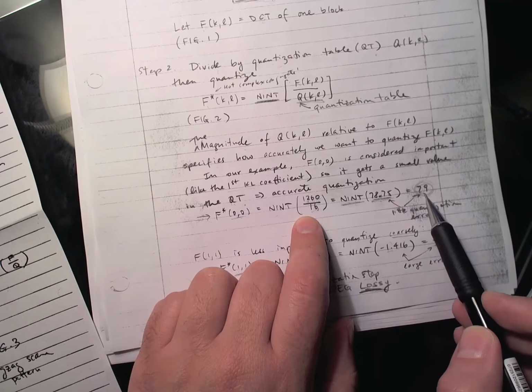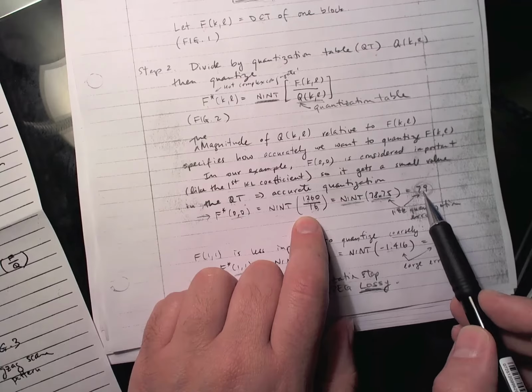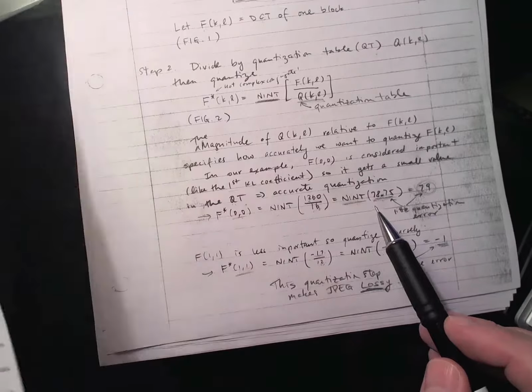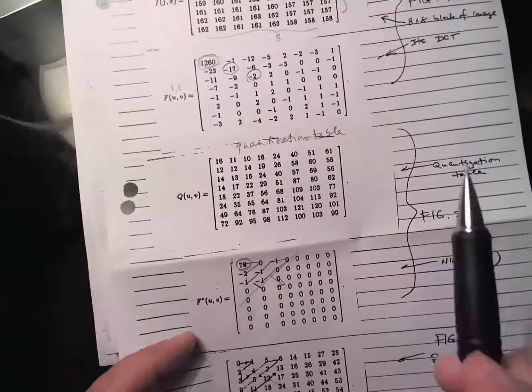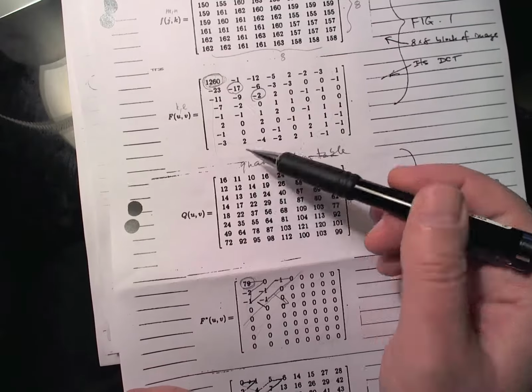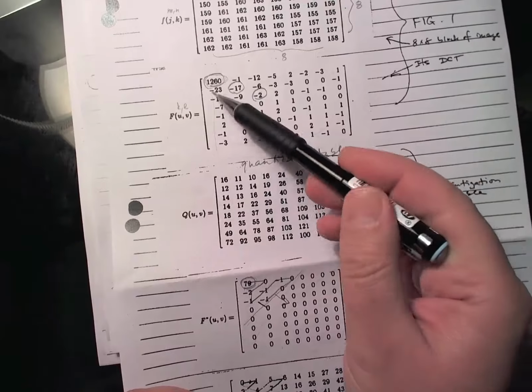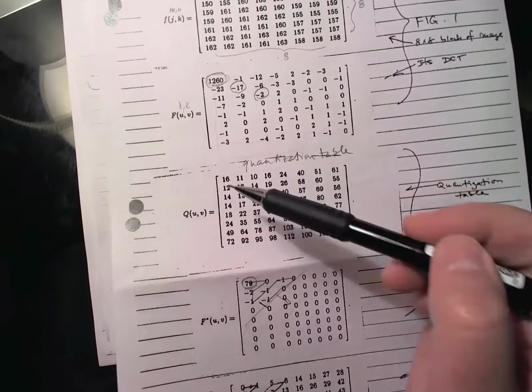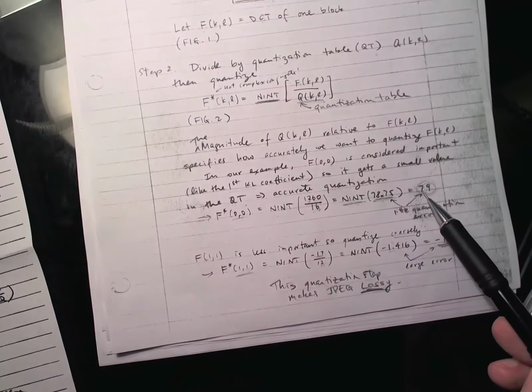If we round it, we get that, and that's almost the same. So the quantization table, whoever designed this one, was meaning that when we would do this step, the rounding wouldn't change the outcome very much.